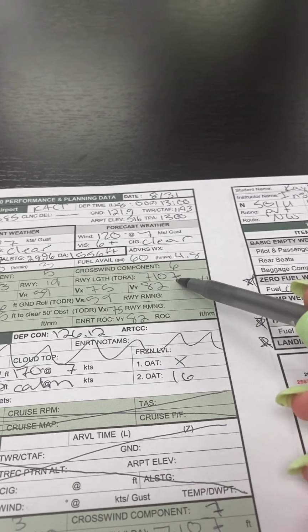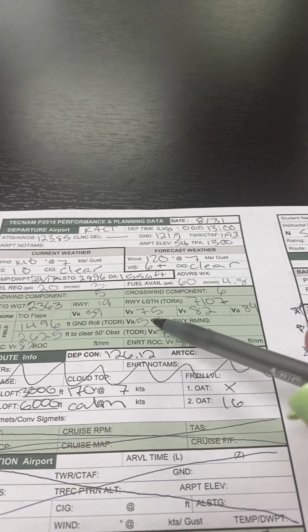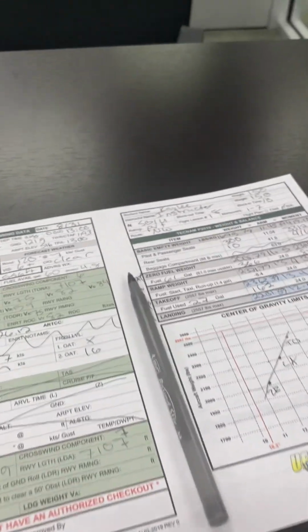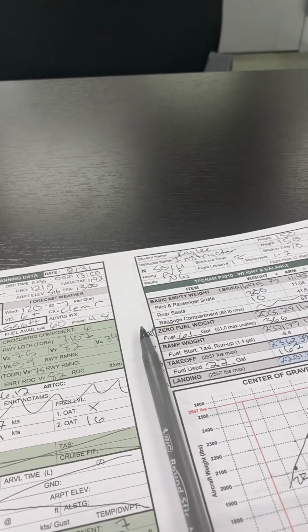There we go. To get these values here, we're going to take 7,107, and subtract these two from that to get that, okay? So we're going to do that over here. Let me get my calculator back up.